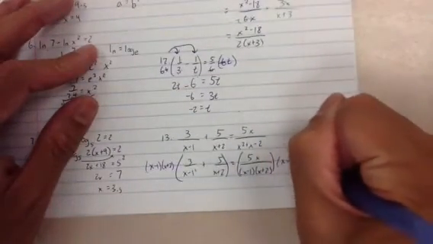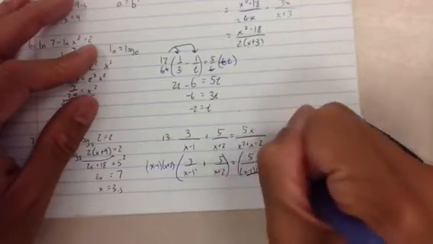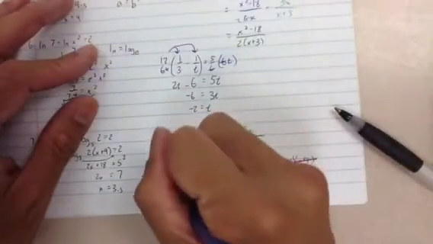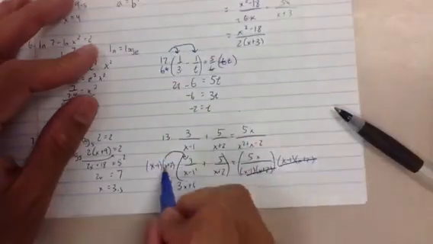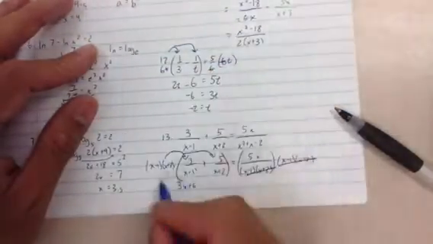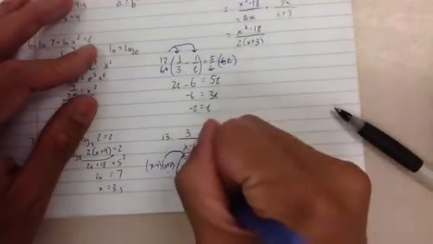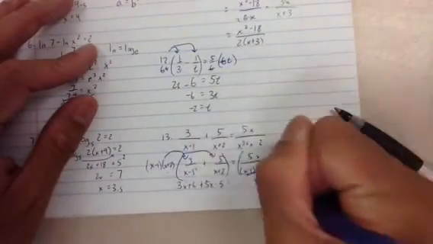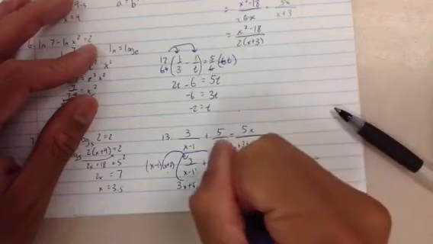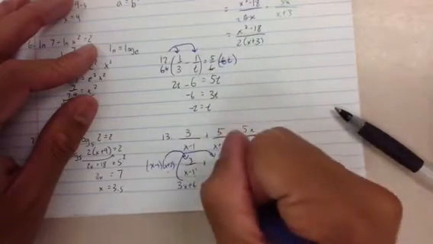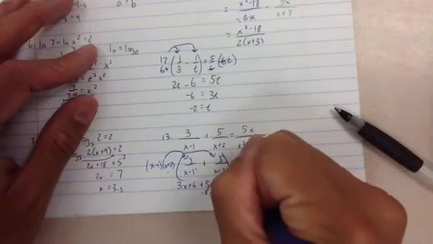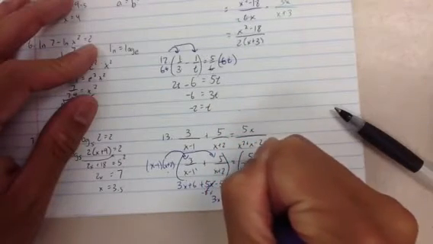X minus 1, x plus 2 cancels. The x minus 1's cancel here. The x plus 2 is left over, so you have 3x plus 6. When you multiply here, the x plus 2's cancel. Multiply 5 times x minus 1, plus 5x minus 5 equals 5x. Subtracting 5x from both sides gets rid of those. So this really ends up being 3x plus 1 equals 0, or x equals negative 1.